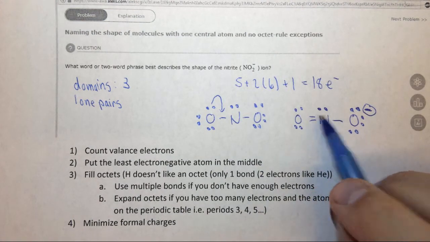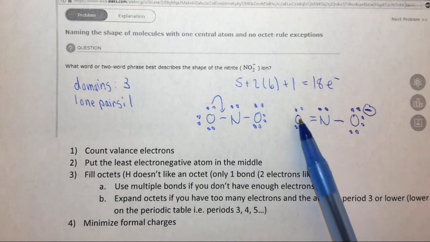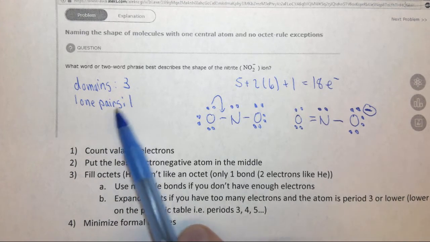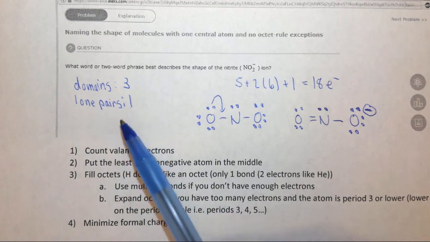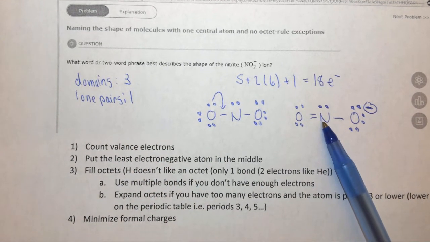This oxygen, this lone pair, and this oxygen. The number of lone pairs is 1. So we have 3 domains, this oxygen, this lone pair, and this oxygen, and 1 lone pair. Here's the lone pair. Note that we only find the electron and molecular geometries for the central atom. So here we have the central atom nitrogen.